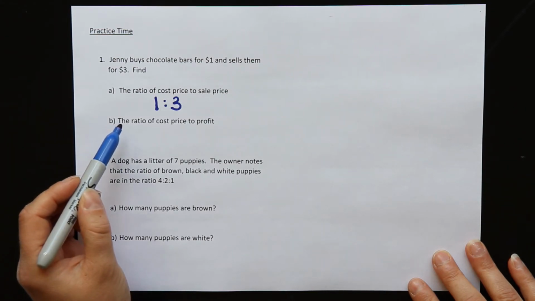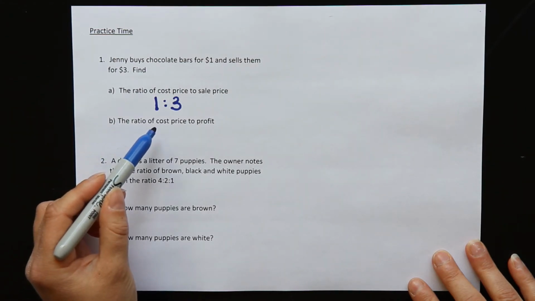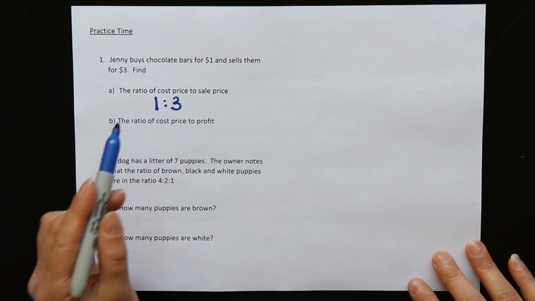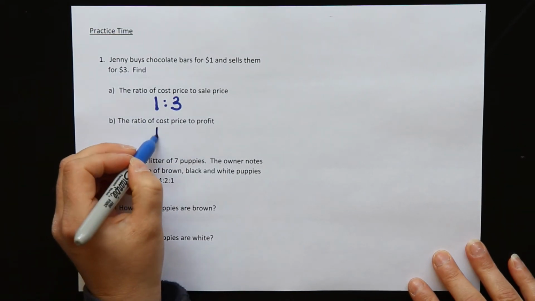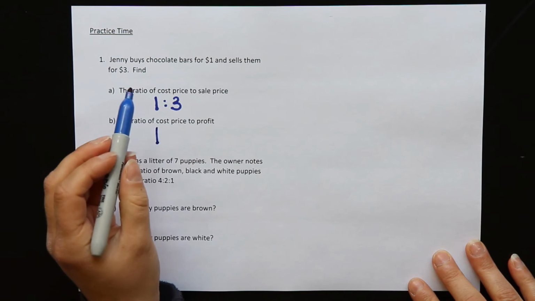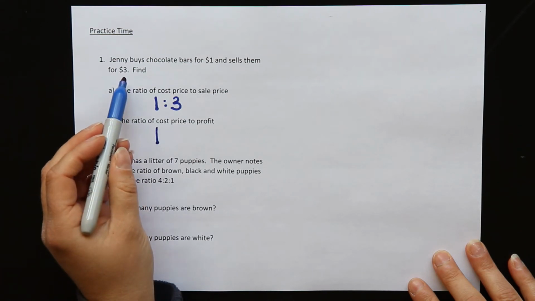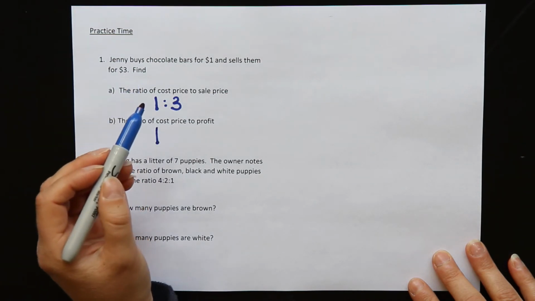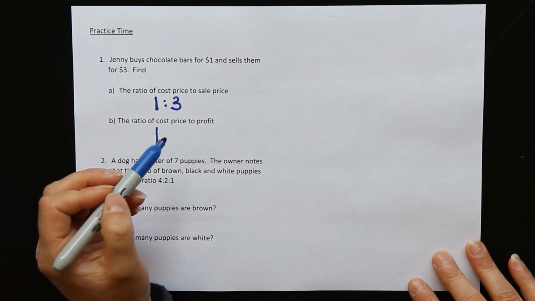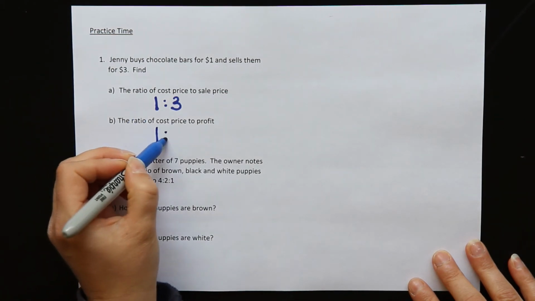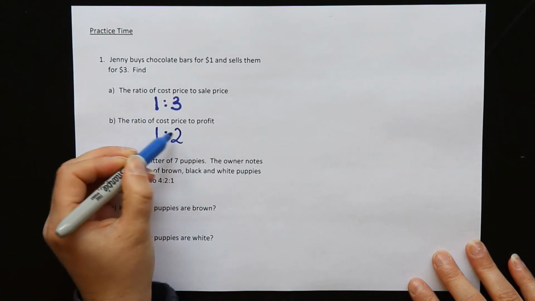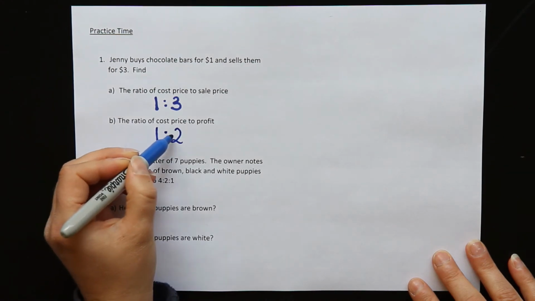In B, the ratio of the cost price to the profit. Okay, it cost her $1. If she sells it for $3, that means when she buys it for $1 and she sells it for $3, she's actually made a profit of $2. So cost price to profit.